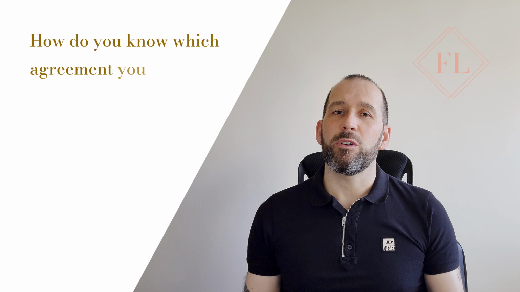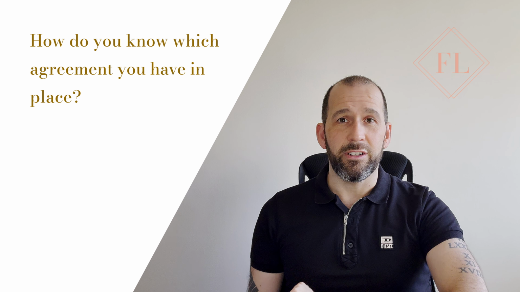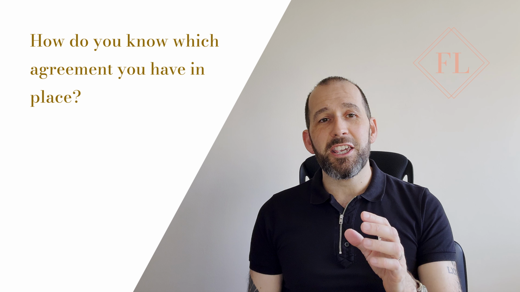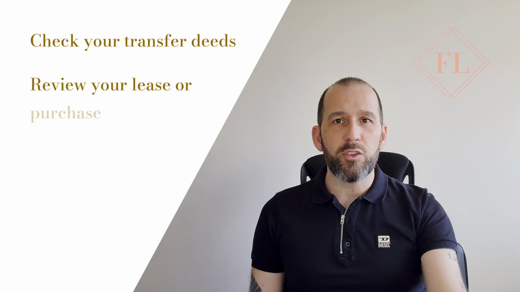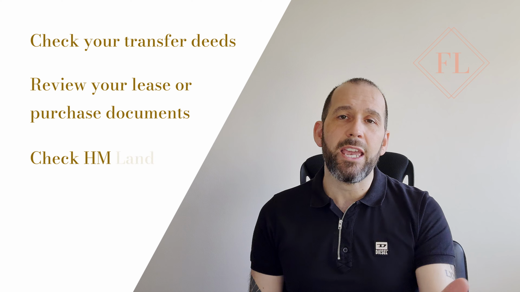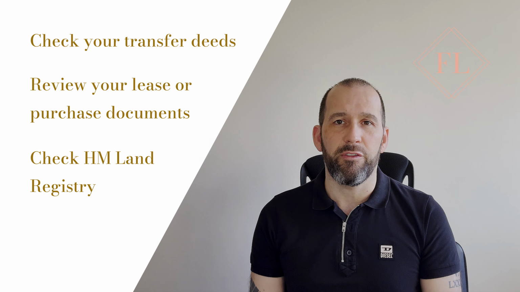How do I know which one of these agreements I've got in place? It's a great question, and I'm glad you've asked. The key here is to check with your transfer deeds, your lease, or any other purchasing document, and of course, HM Land Registry will have a record of this.